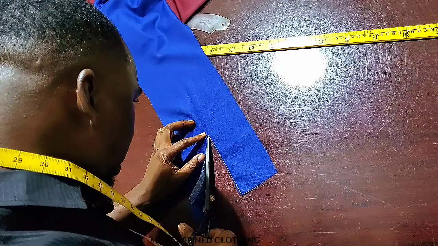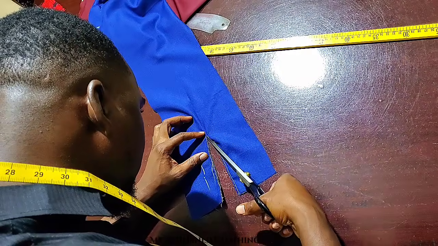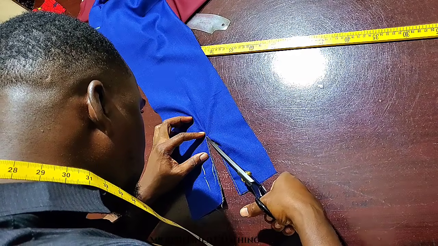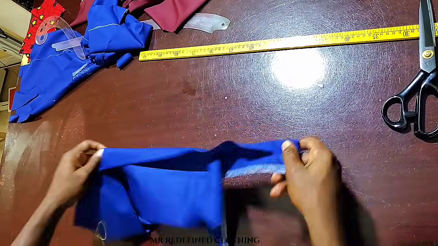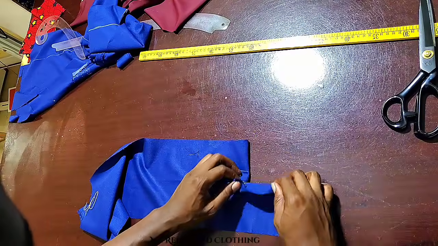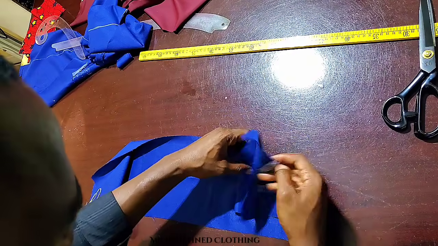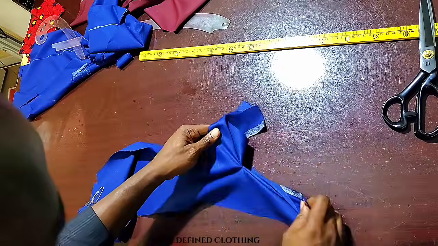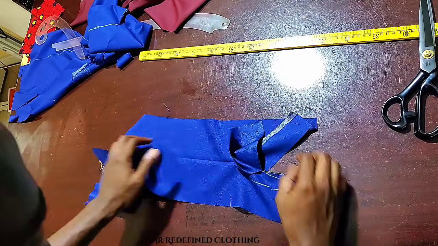Then give a notch here. Give a notch here. Give a notch here. So now you have notched it this way. Now you are going to push in the fabric inside. This fabric now, watch. You will just tuck it in, like drag it inside. So you have created the space or the hole you want.